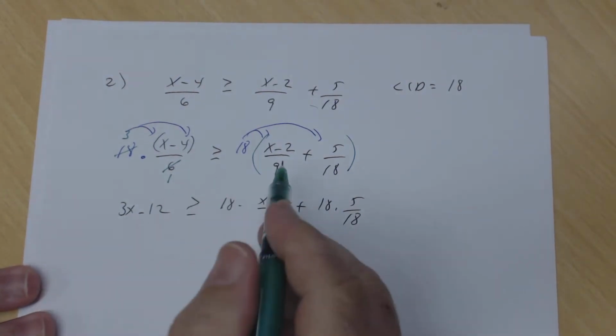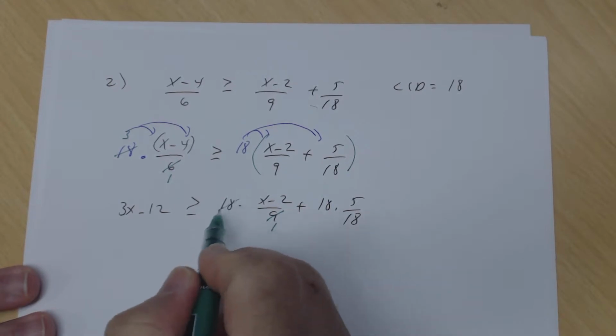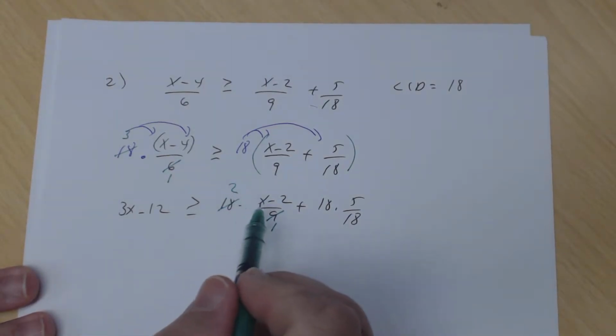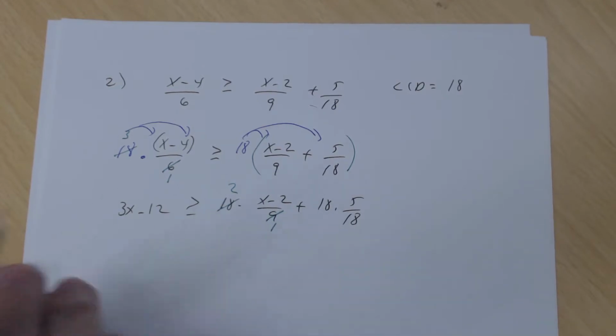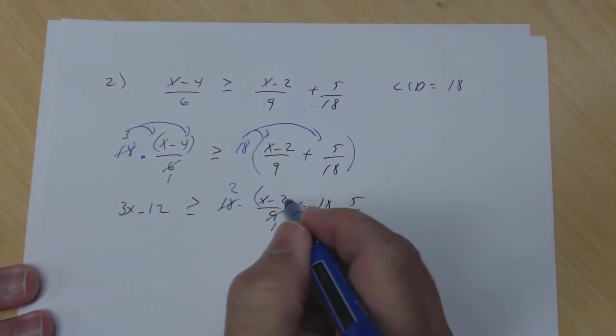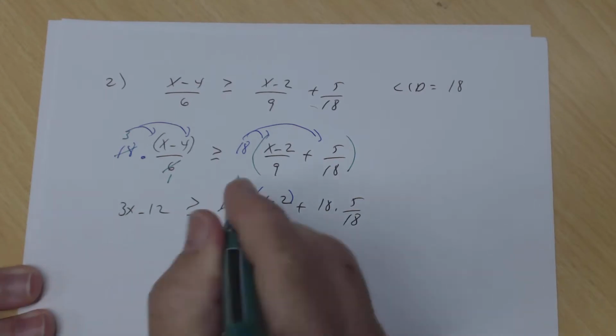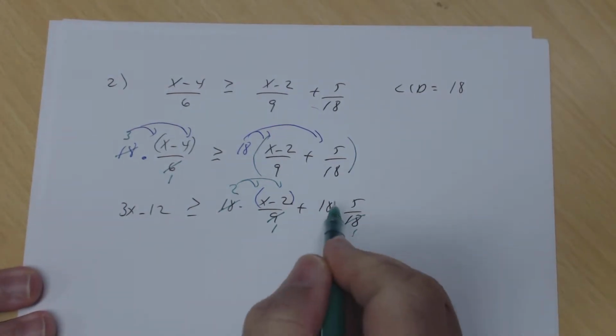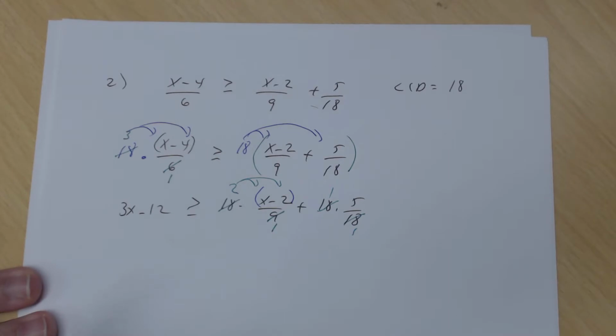And now reduce. 9 into 9 is 1, 9 into 18 is 2, and notice that if I'm not careful, I'm going to say this is 2x minus 2, and it's not. When you distribute, this really becomes 2x minus 4. And then over here, when you reduce, you just get a 5.